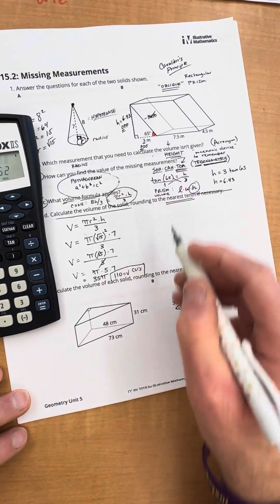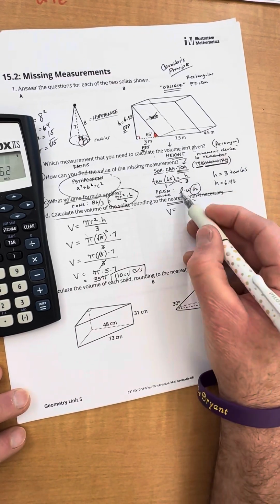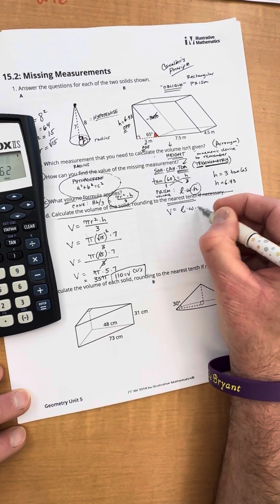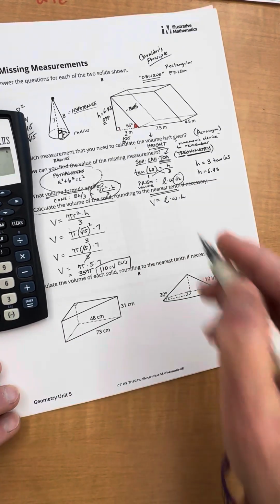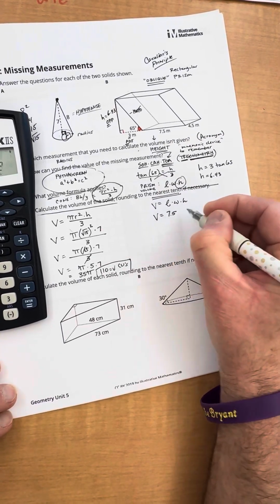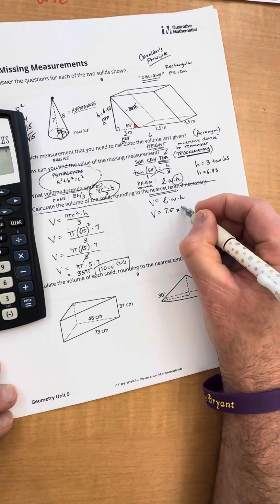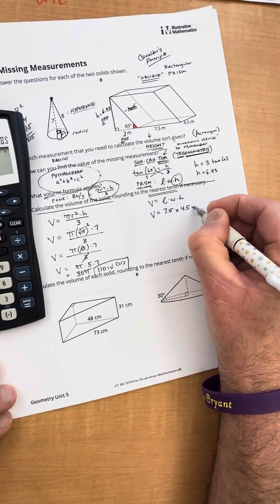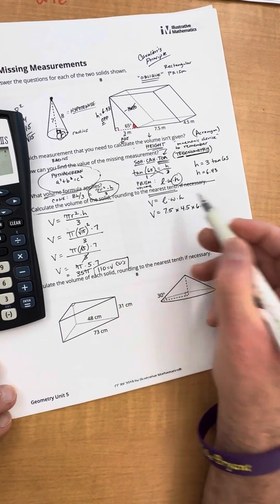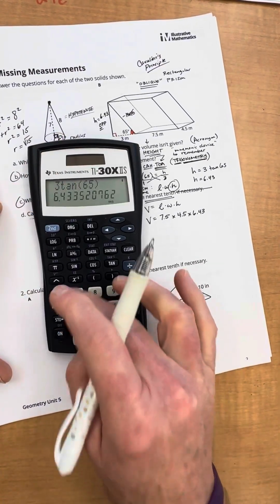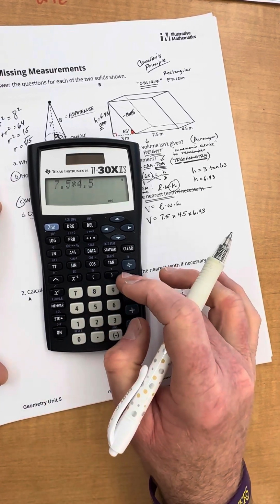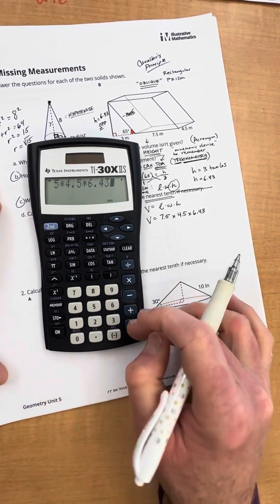Volume, we already did that. Length times width times height. So you just rewrite it. Length times width times height. And then you say V equals your length, 7.5, times your width, 4.5, times your height, 6.43. 7.5 times 4.5 times 6.43.